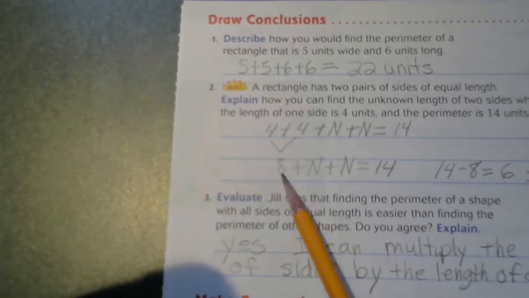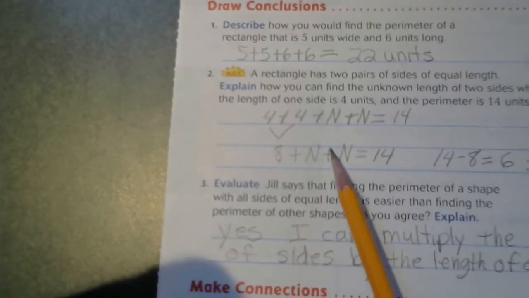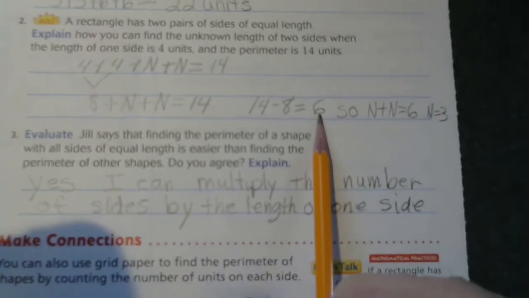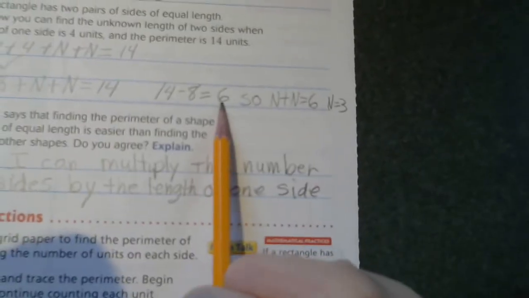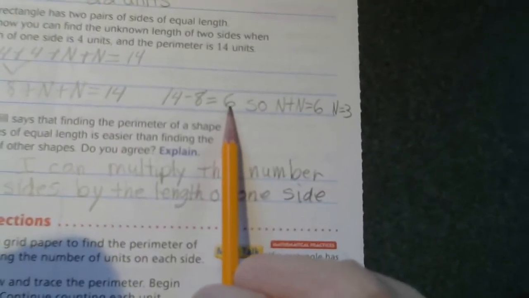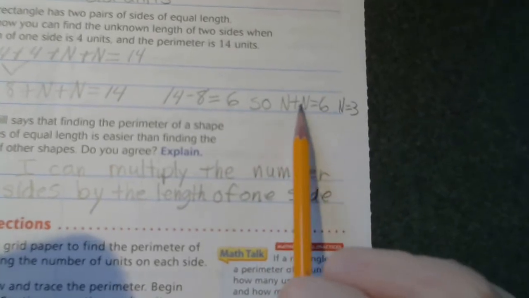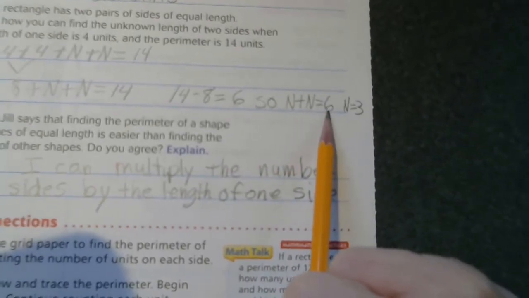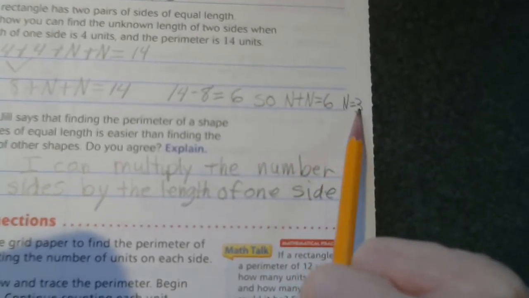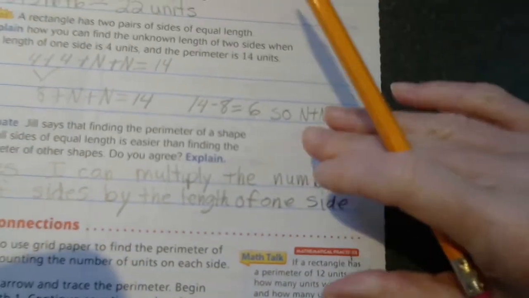Well, 4 plus 4 is 8, so 8 plus n equals 14. Well, I can take 14 and subtract 8, and that gives me the length of the other 2 sides. So I know that both sides are equal length, so n plus n equals 6. So n has to equal 3.